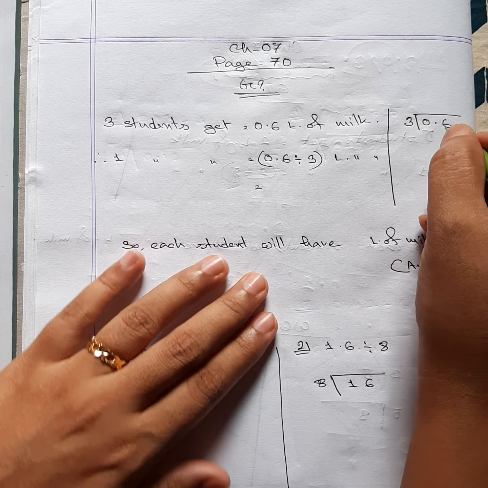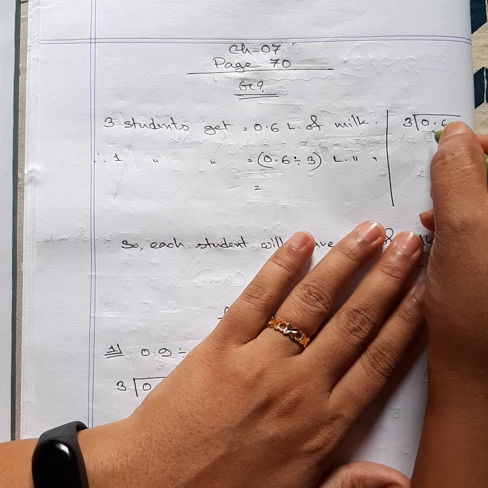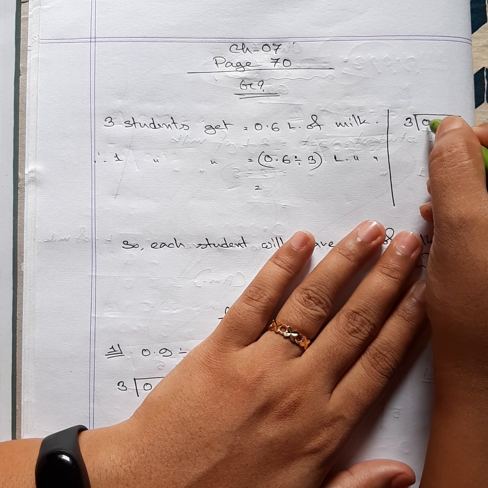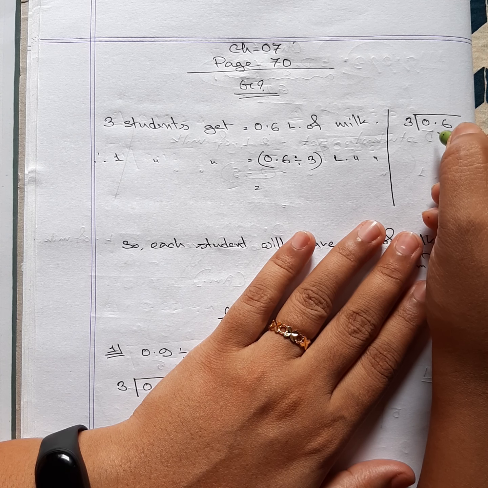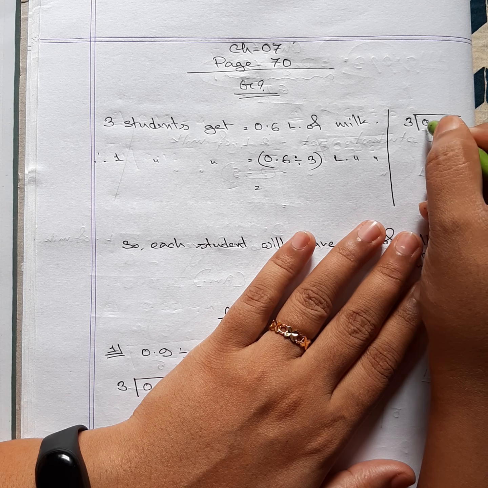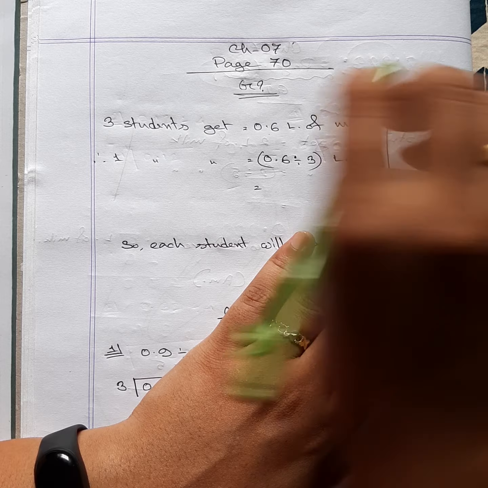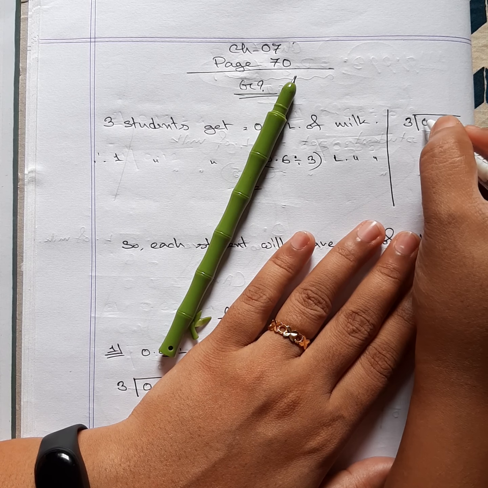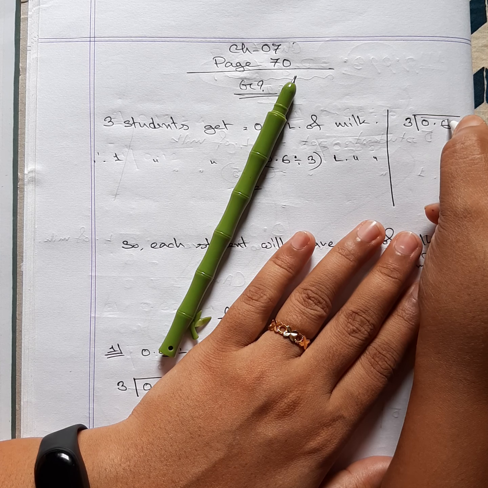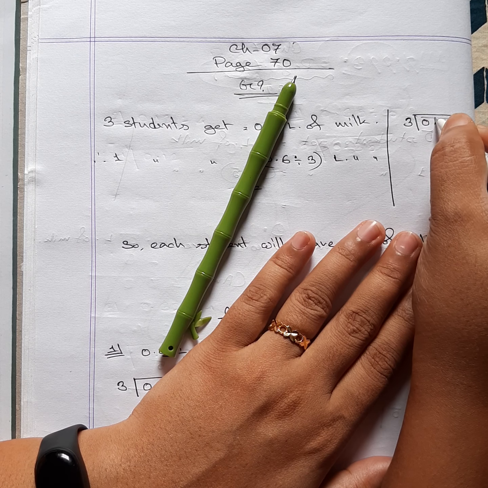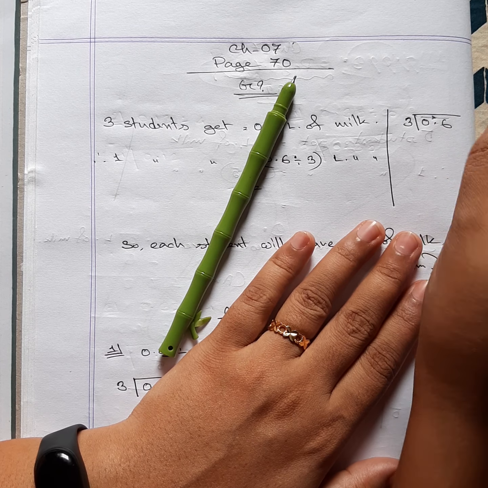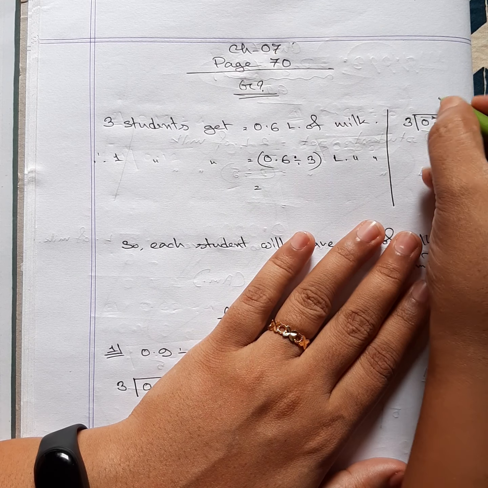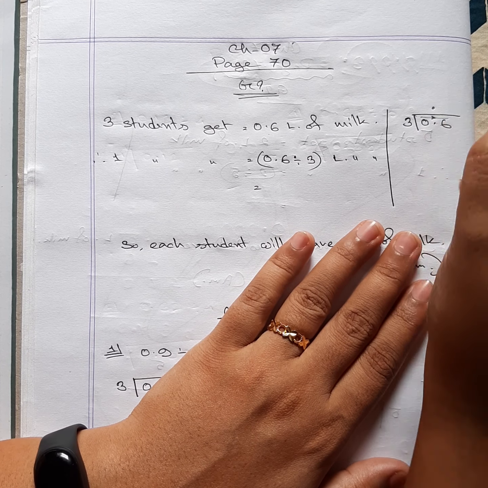I have already drawn the graph over here. At first our target is our left side number, which is 0, and we cannot divide 0 by 3. So we need to take 6 also. But whenever you have crossed that decimal, at that time we are supposed to give a decimal.